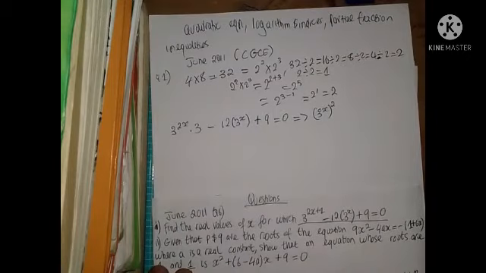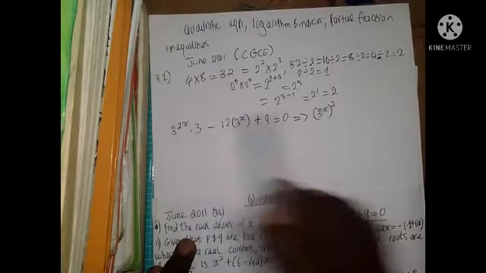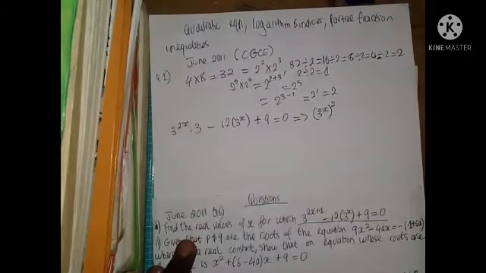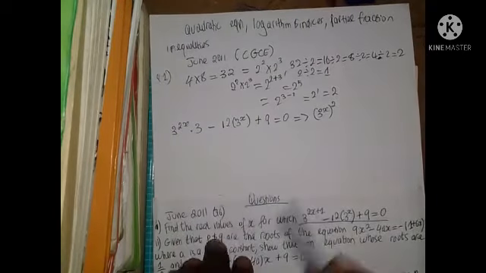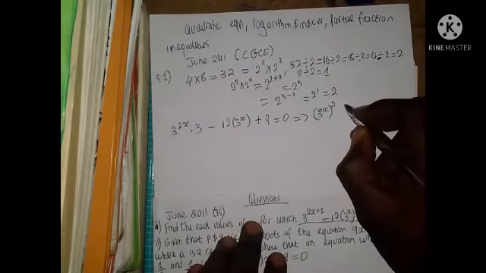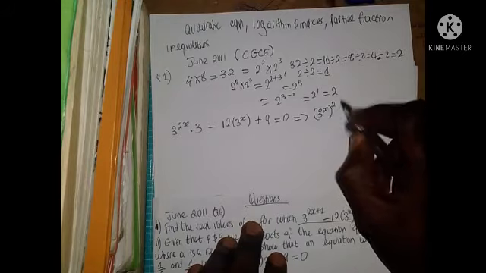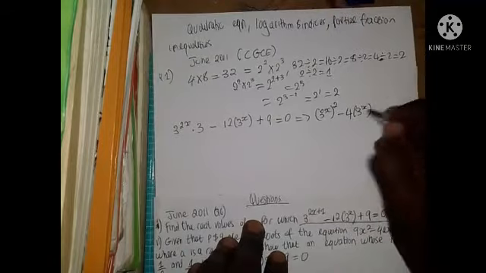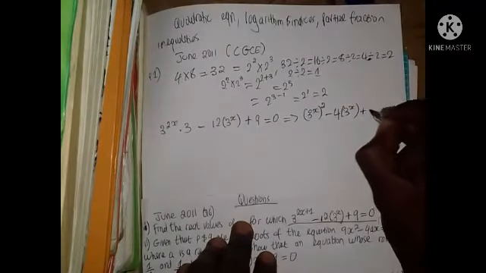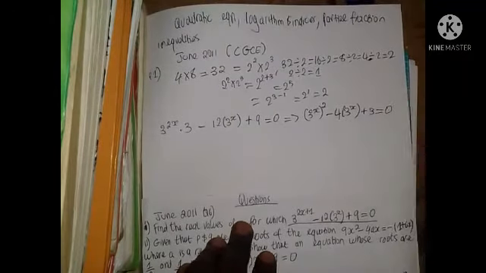I'll skip a step here for simplification, to reduce the amount of time we're going to take for this video and make it shorter. Here, 3 to the 2x is the same as 3 to the x all squared. Remember, we are dealing with exponential powers, it is not just normal multiplication. So the 3 is gone: 3 to the x all squared, minus 4 times 3 to the x, plus 3 equals 0.